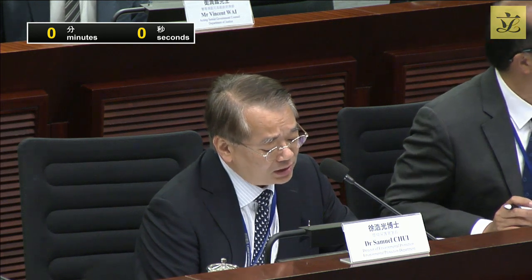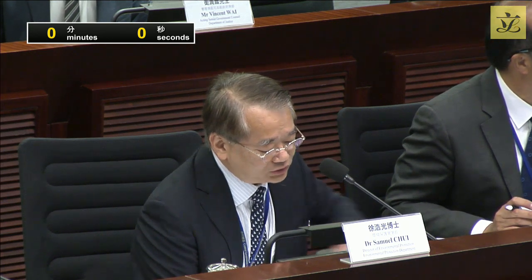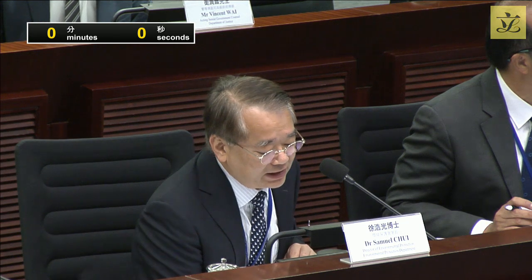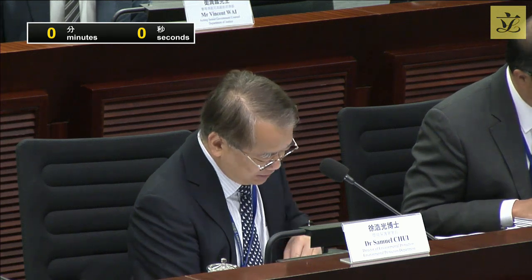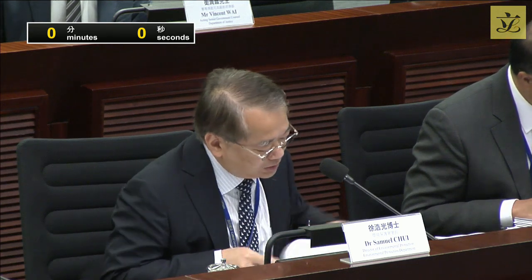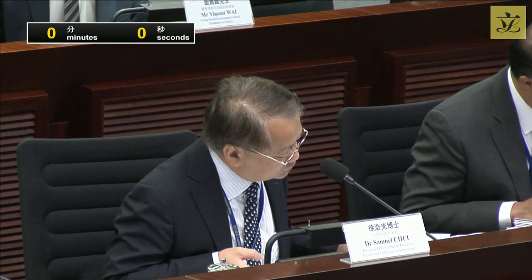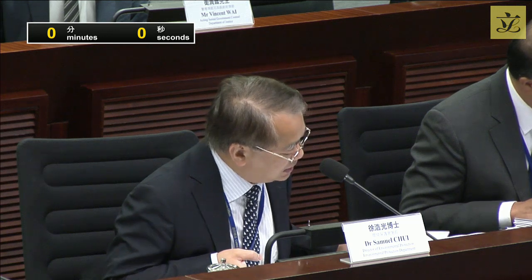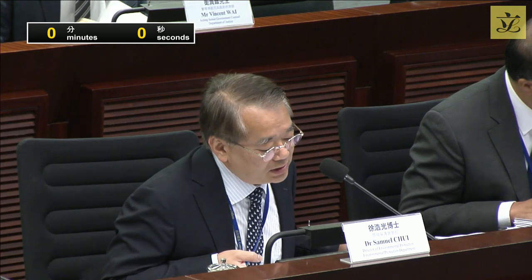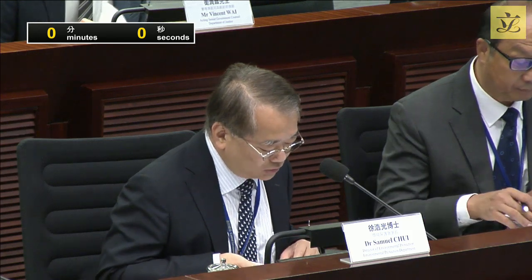Points 5.6 and 5.7. We have proposed new requirements for aircraft and helicopter noise in civil aviation. Now this is upon the views submitted by the Director of Civil Aviation, and these are the corresponding changes according to his views.